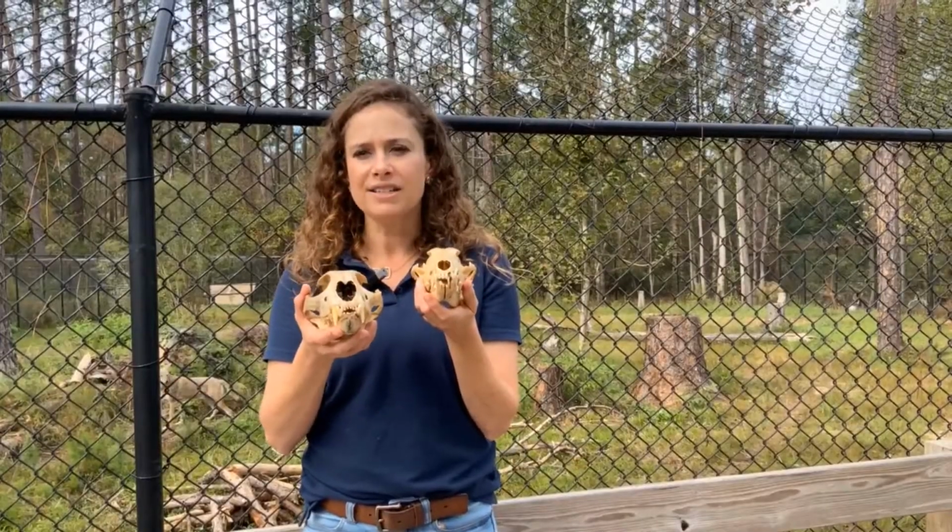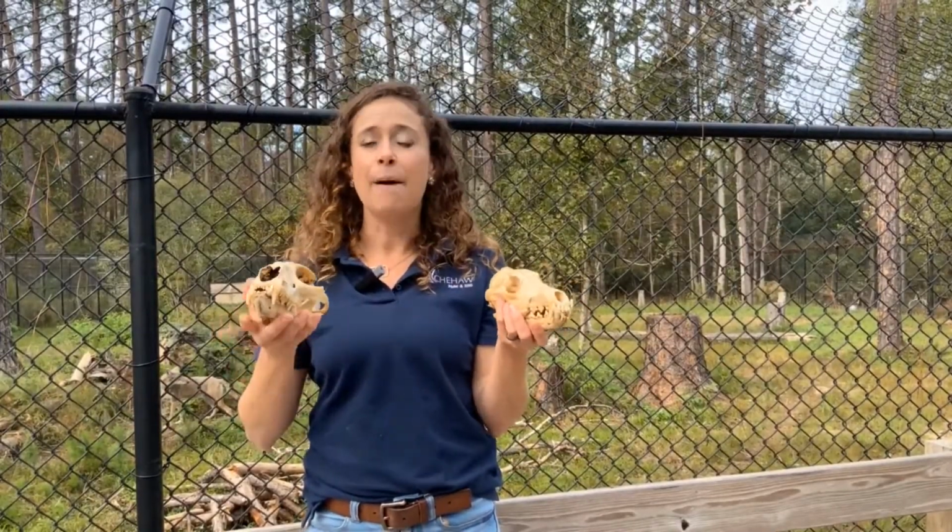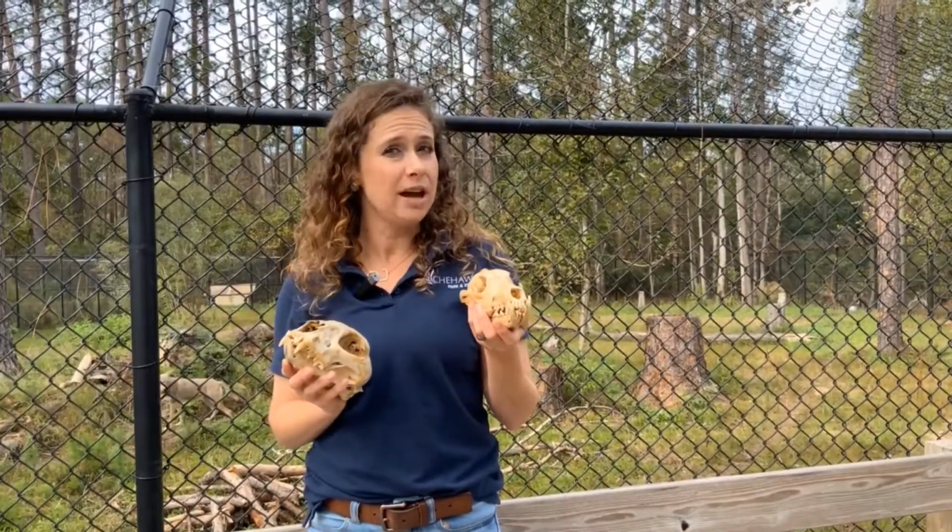Now, next we're going to go visit another type of carnivore. You guessed it, it's a cat-like carnivore. This animal is the fastest land mammal, has spots, and is one of my favorites. Check back with me. Hopefully you guessed correctly.